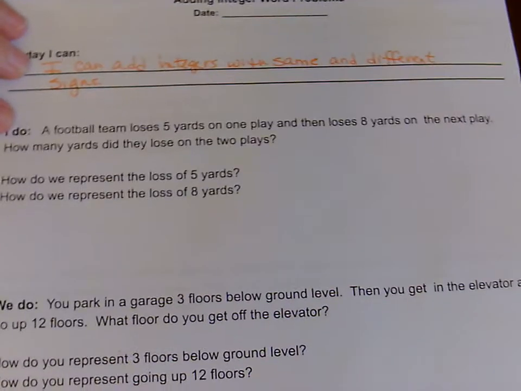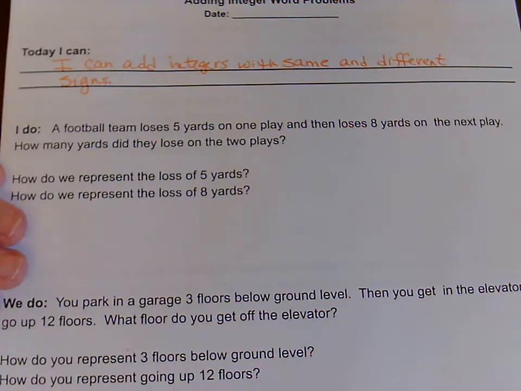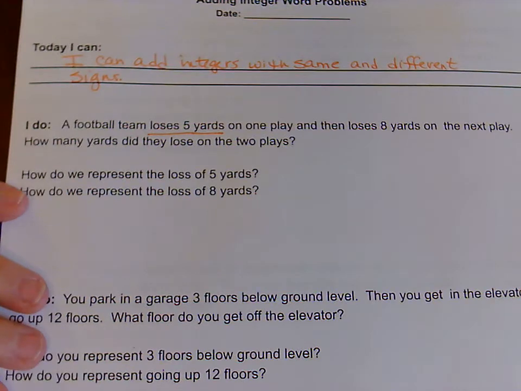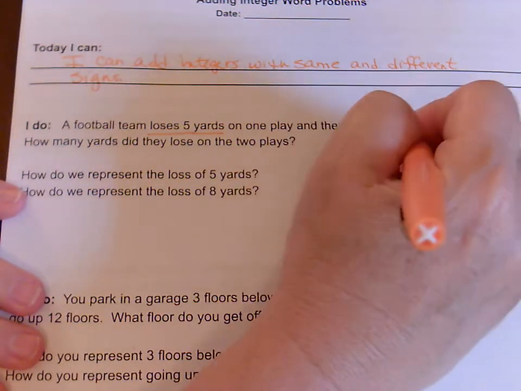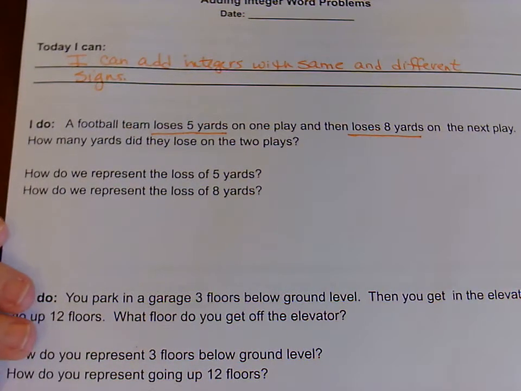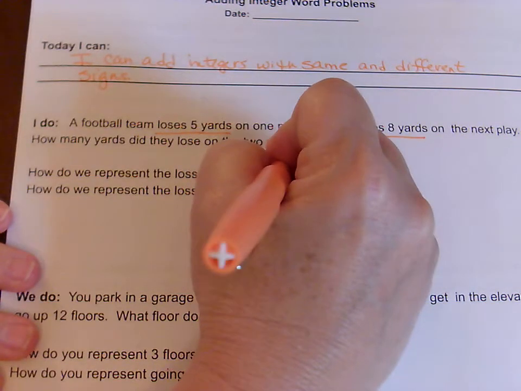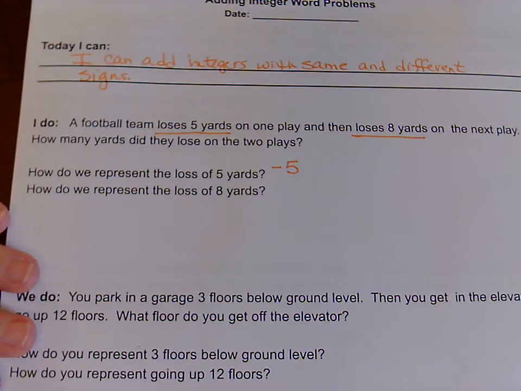All right, let's look at our first word problem. A football team loses 5 yards on one play and then loses 8 yards on the next play. How many yards did they lose on the 2 plays? How would we represent a loss of 5 yards? We would represent that by a -5.